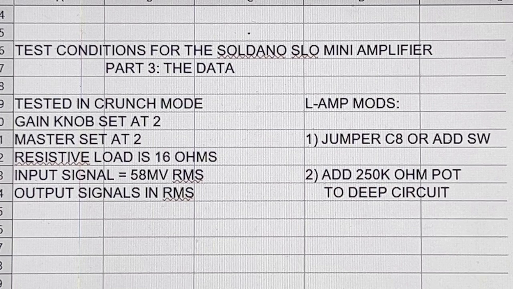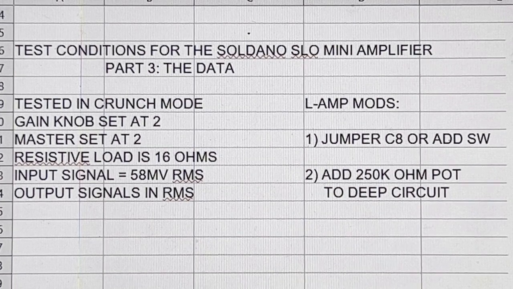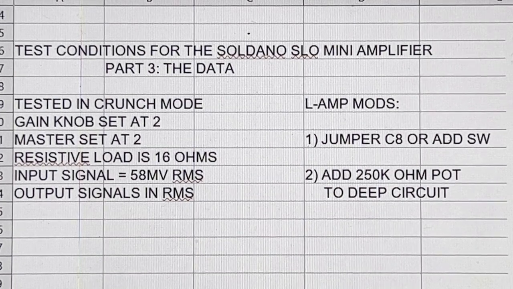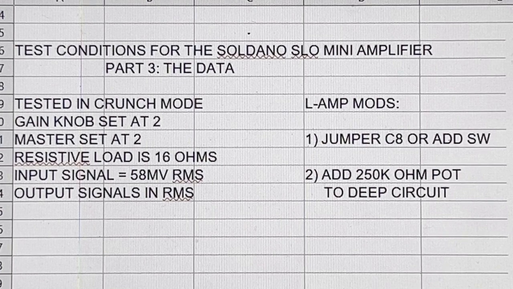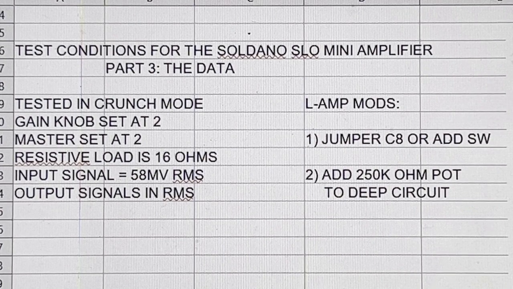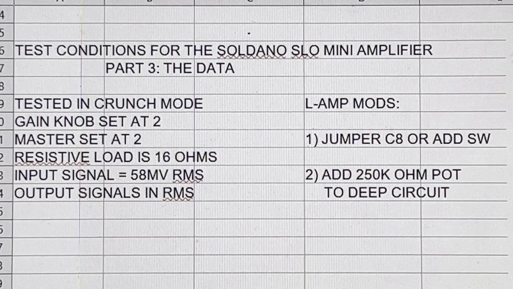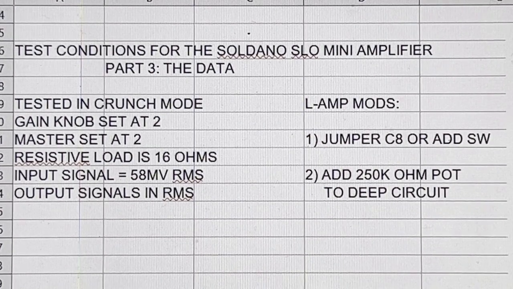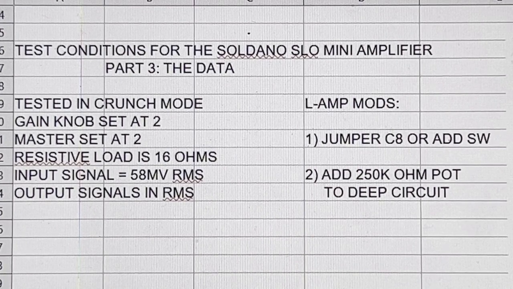And to do this, I used a WaveTech signal generator, model 135, and a Siglent SDS 1102 oscilloscope that has a very convenient RMS measurement function built into it. So let's go ahead and take a look at the data.